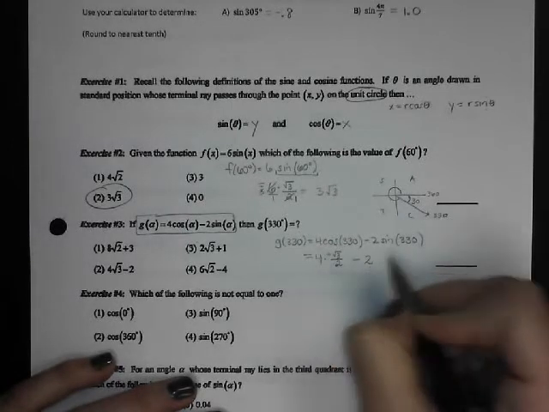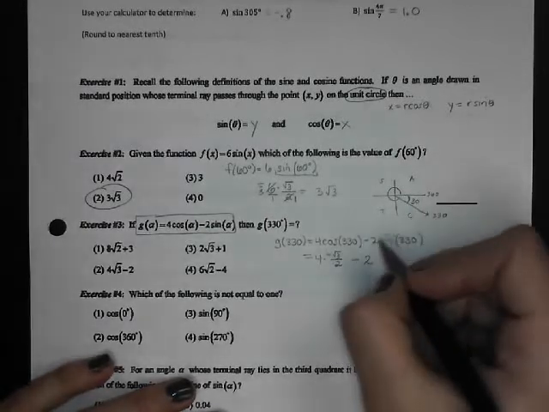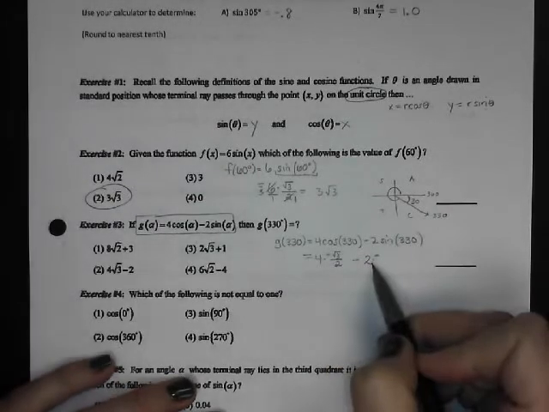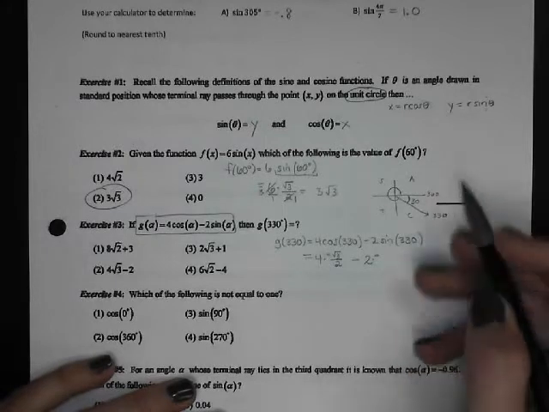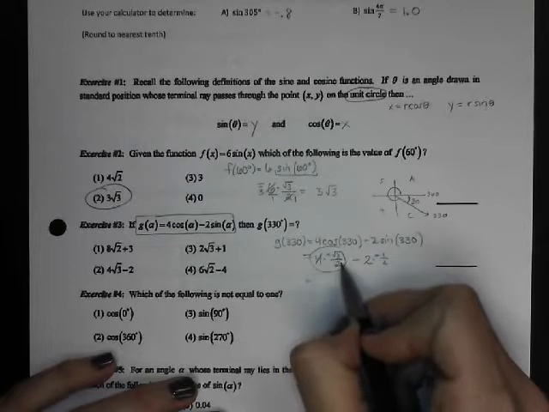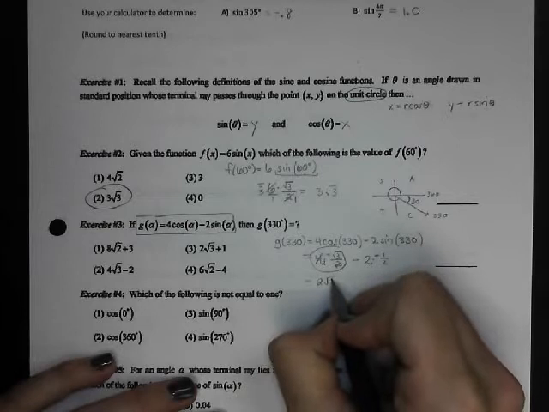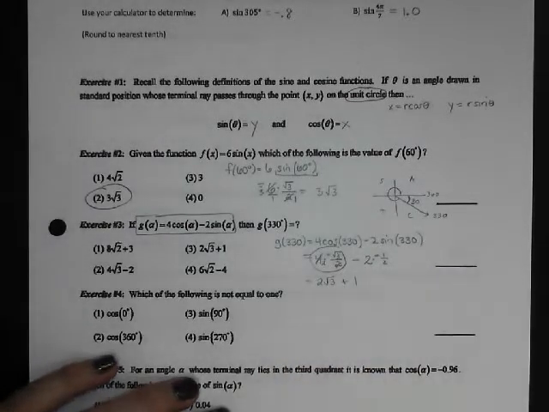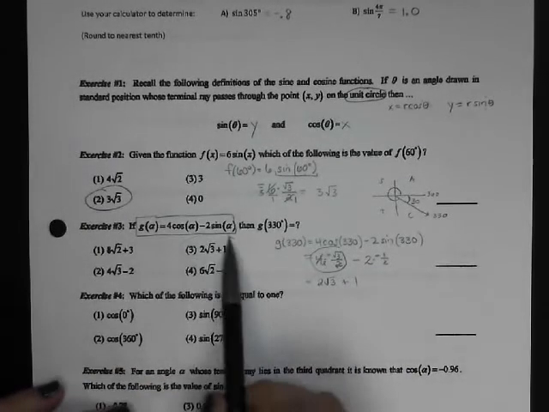Minus 2 times the sine of 330. Sine in this quadrant is negative. I'm going to try to write that so it doesn't look like 2 minus. It's 2 times negative, and the sine of reference angle 30 is 1/2. So this portion, the 4 and the 2 will reduce to 2, and it will just be 2 root 3. And then negative 2 times negative 1/2 is a positive 1. Negative times negative gives you a positive. 2 times 1/2 gives you 1.